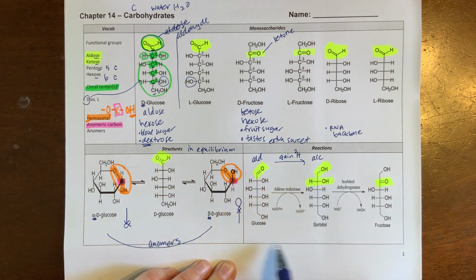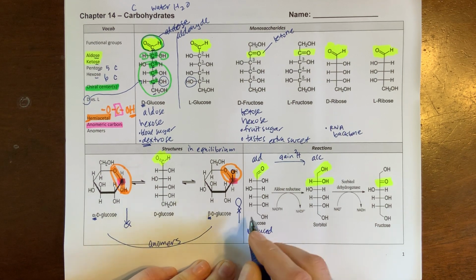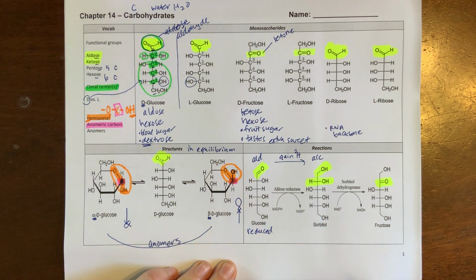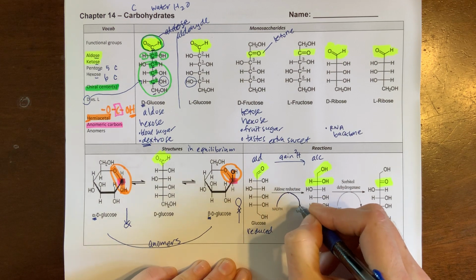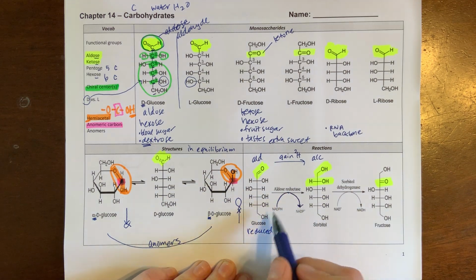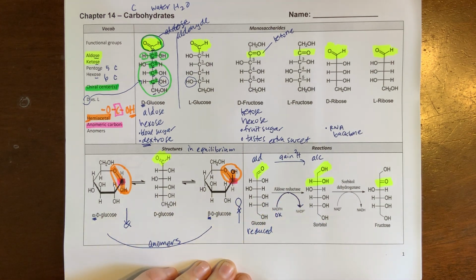Then I bounce back to glucose to put my label on it, and I would say this molecule became reduced because it gained those hydrogens. And then we've got a chemical that's really similar to the NAD that we've seen before, NADPH. Remember, this is the reactant going in, and here's my product coming out, the NAD+. So this lost a hydrogen, which means that it was oxidized.